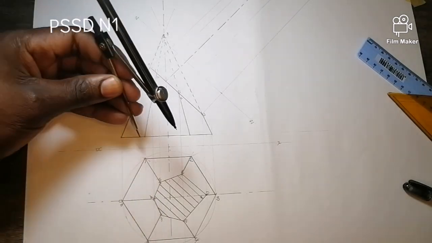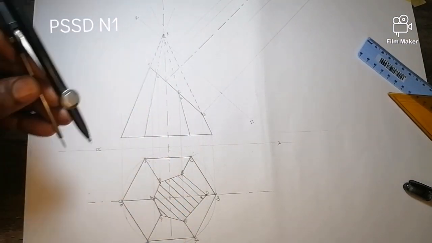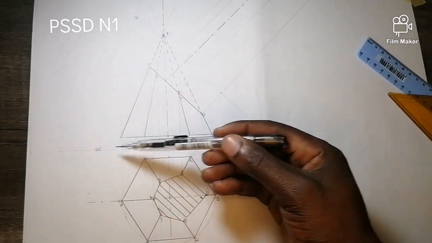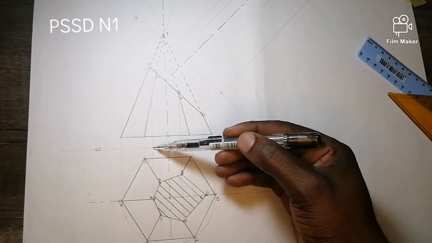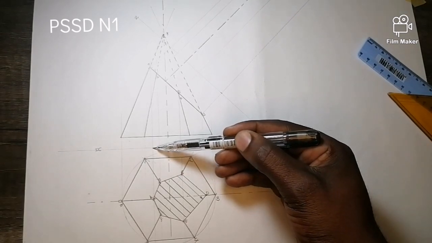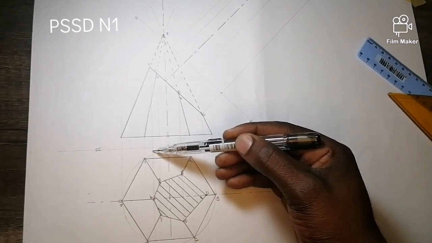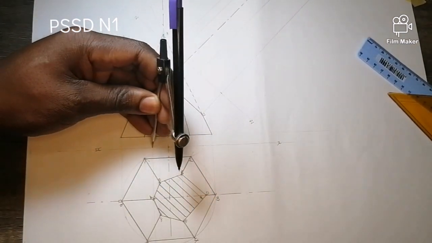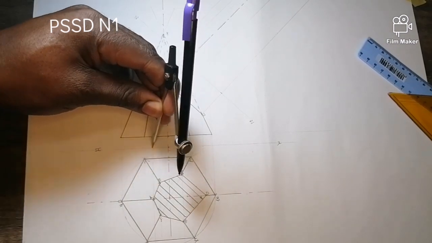Now place your compass along your XX, at this point, the one that we're looking for. On this one you can use your drawing compass or your divider.